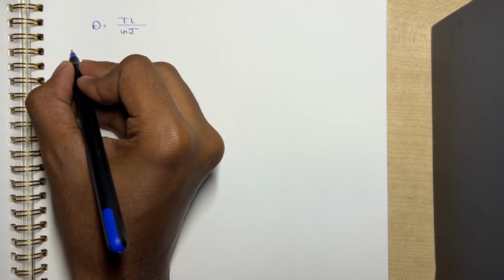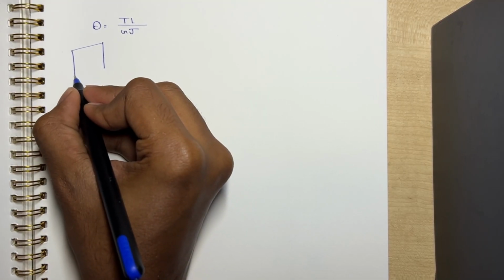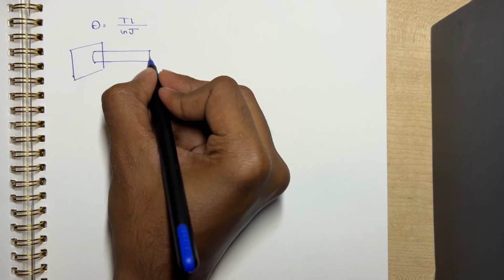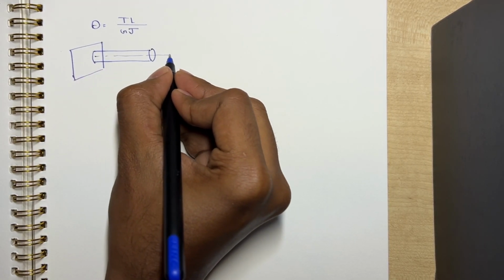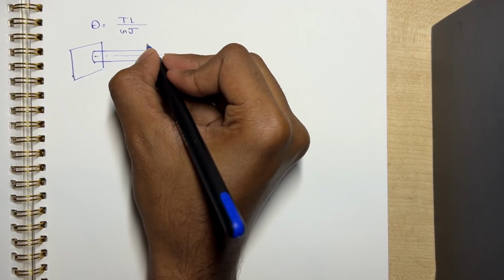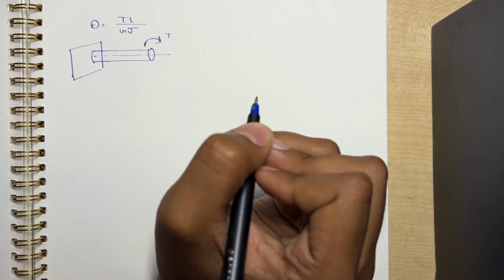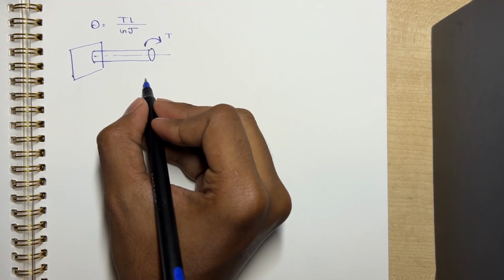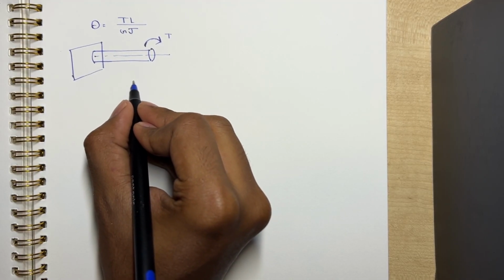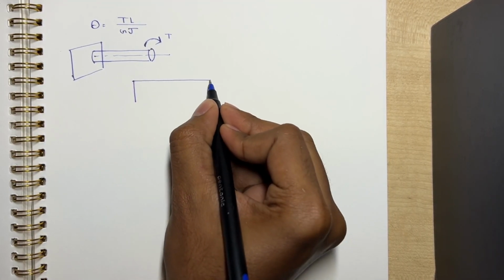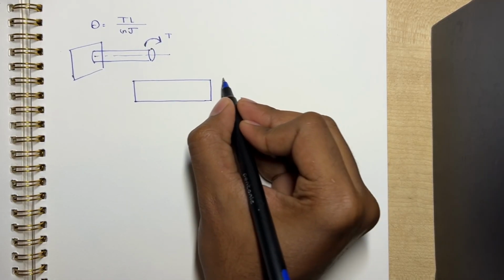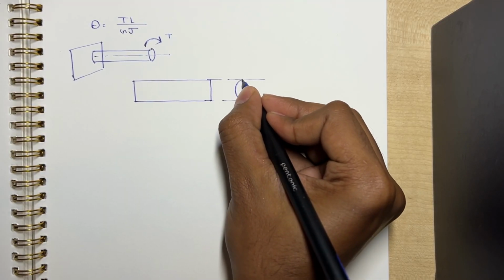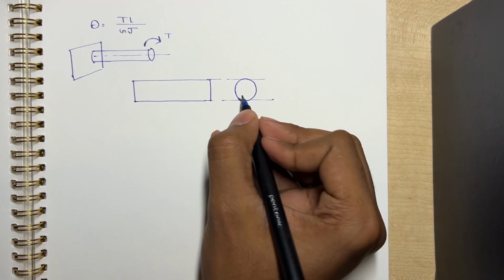At first, let us assume that there is a bar of circular cross section like this. This is the axis on which we apply torque T like this. Now if we take the side view and the front view of it, it will be something similar to this. This is how it will look from the side, and this is how it will look from the front, the cross section, which is a circle.